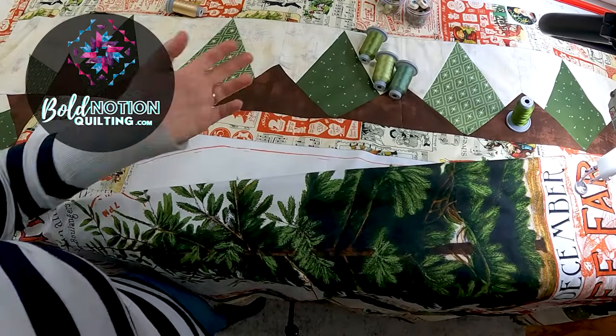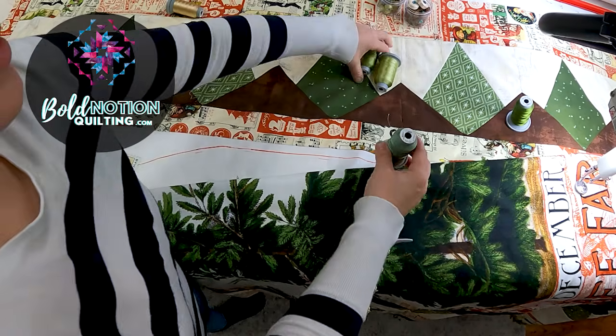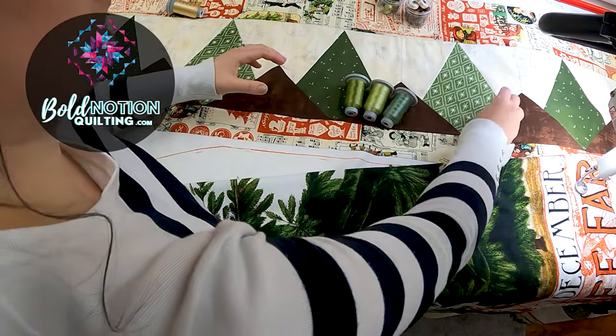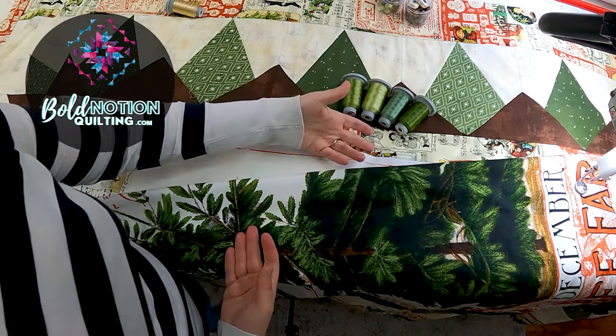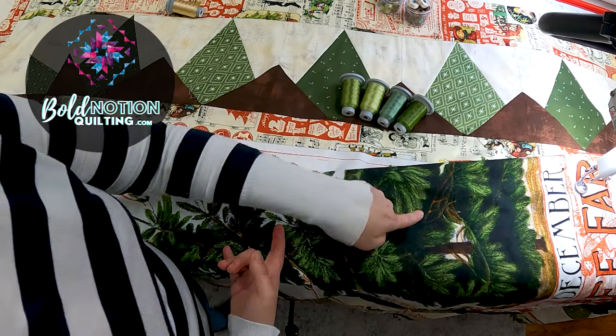If I'm not pleased with the neutrals, I'm going to take a look at some greens. So I picked the greens that I thought might be the right value for this quilt. You kind of have these vintage, minty green colors, and then you have these really rich colors in the tree.